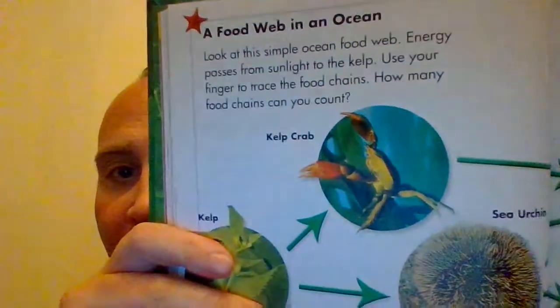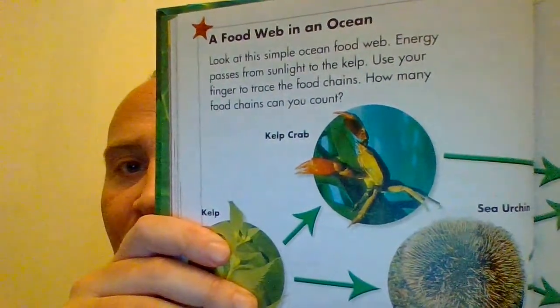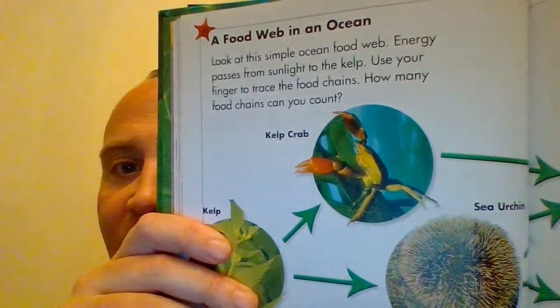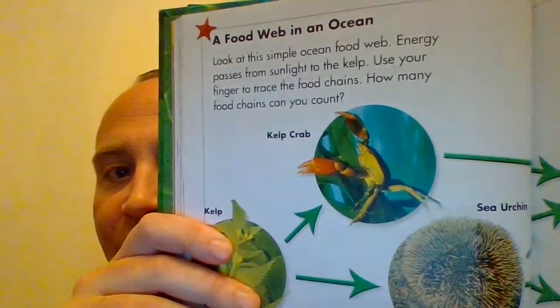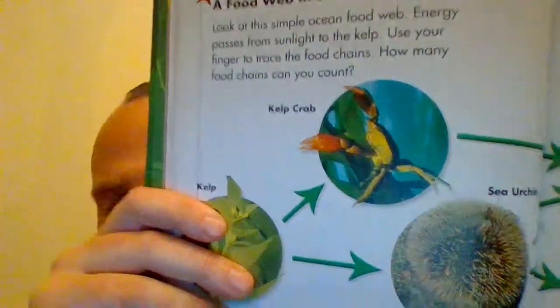A food web in an ocean. Look at this simple ocean food web. Energy passes from sunlight to the kelp. Use your finger to trace the food chains. How many food chains can you count?